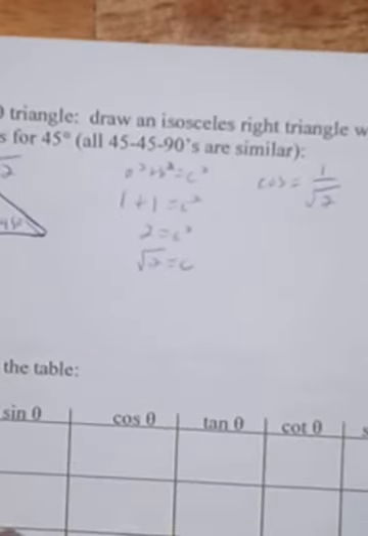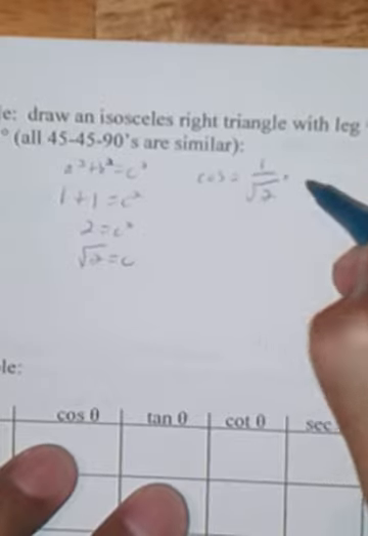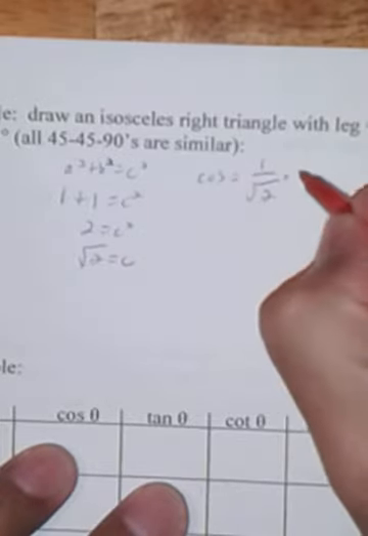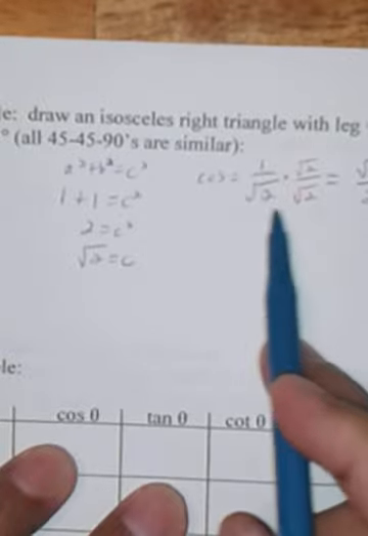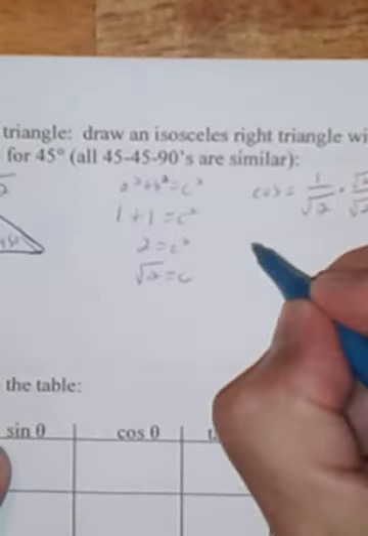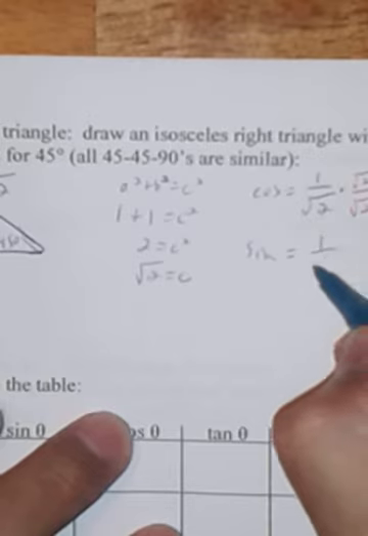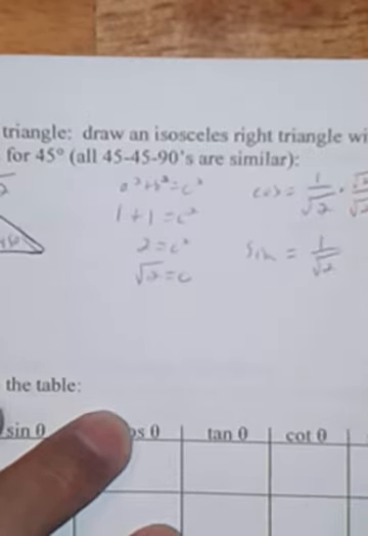Remember, though, that I can't have square roots underneath, so I need to rationalize. I'm going to multiply that by the square root of 2 over the square root of 2. You guys remember rationalizing? And that'll give me the square root of 2 over 2. Rationalizing means you get rid of the square root on the bottom. Let's do the sine. The sine is opposite, which is 1, over hypotenuse. And again, that'll end up as the square root of 2 over 2 once you rationalize.